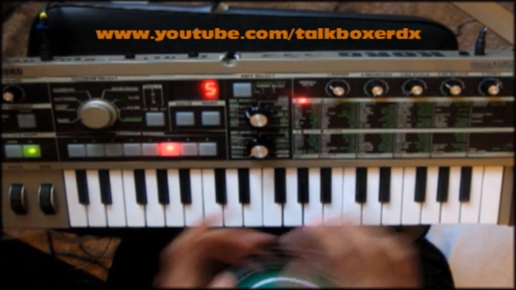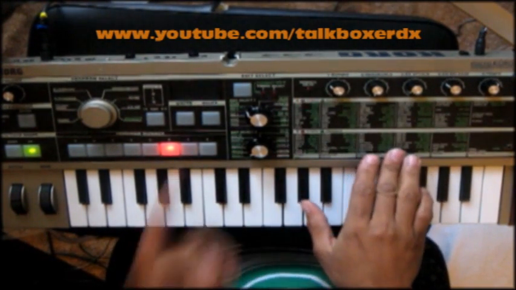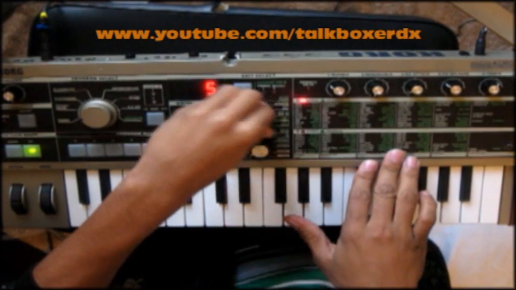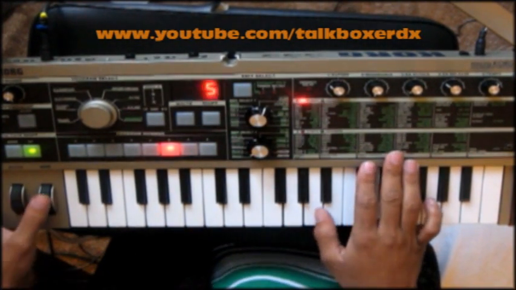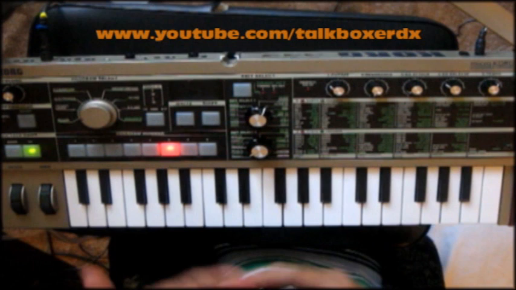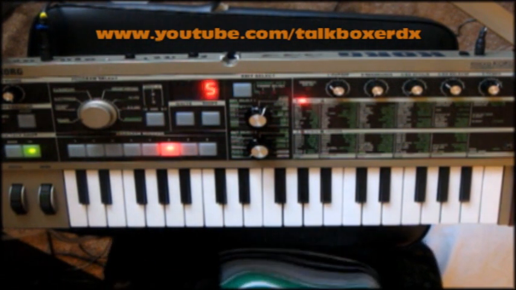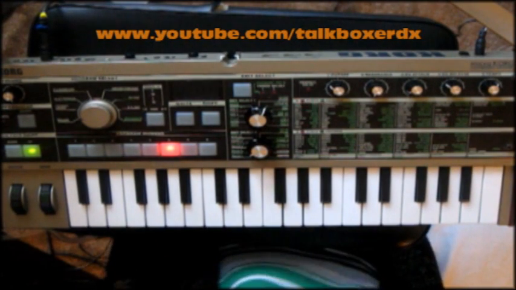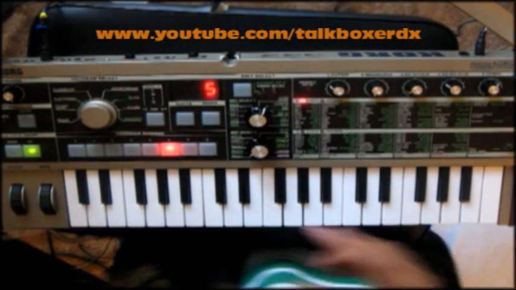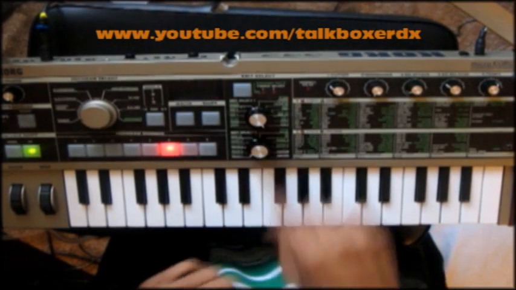So now, as we're going through that, we can go to LFO2. Now, before I go on, notice how fast the LFO is going. It's going a little too fast. Everybody's asking about the DX100 sound. Well, that DX100 sound can be manipulated going to LFO2.